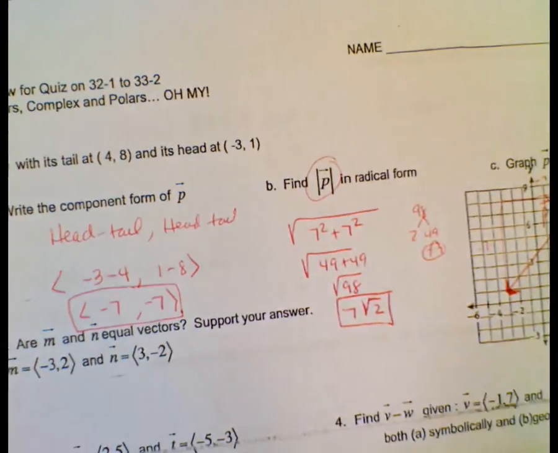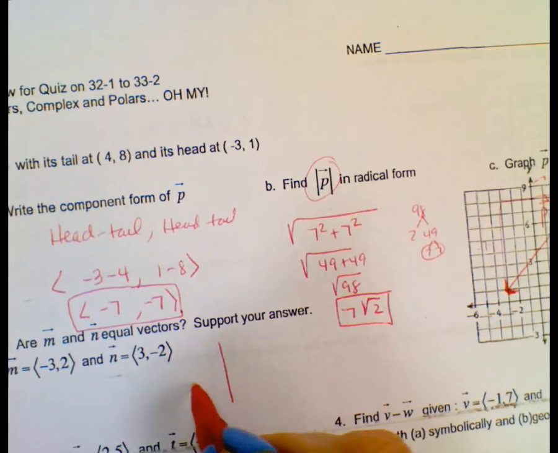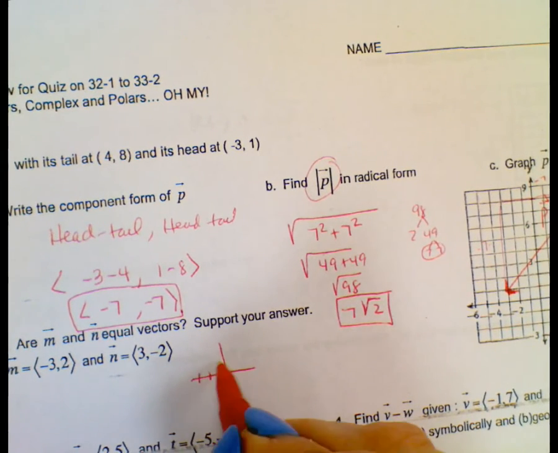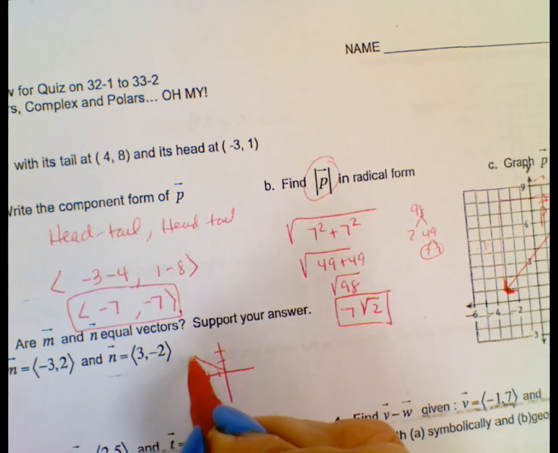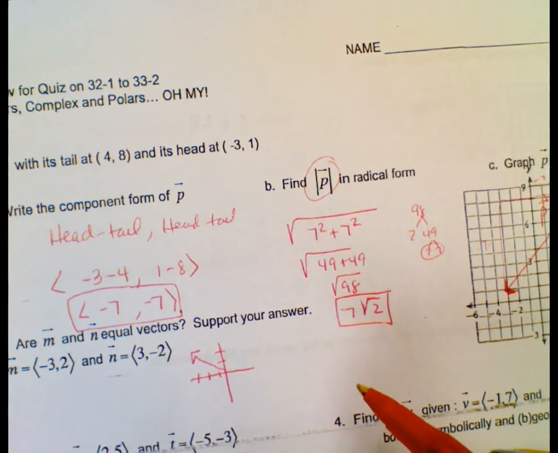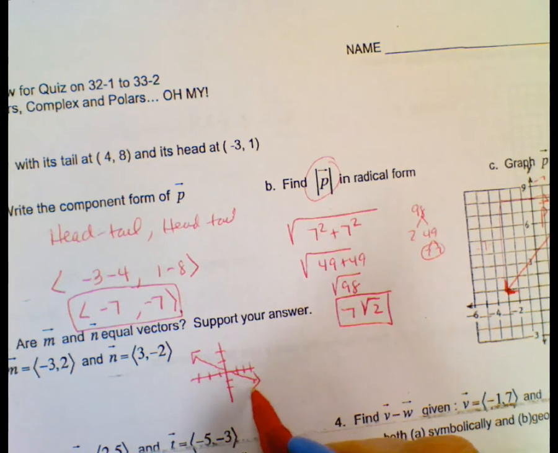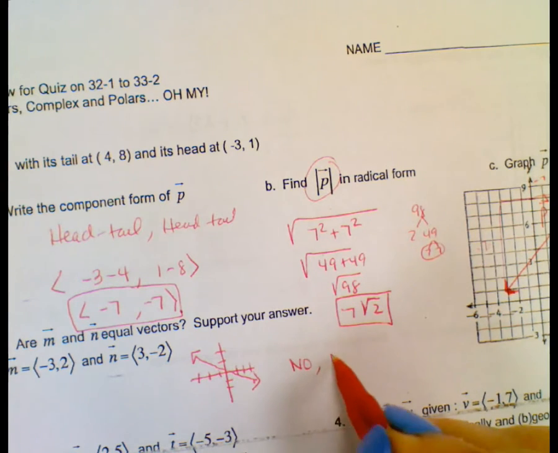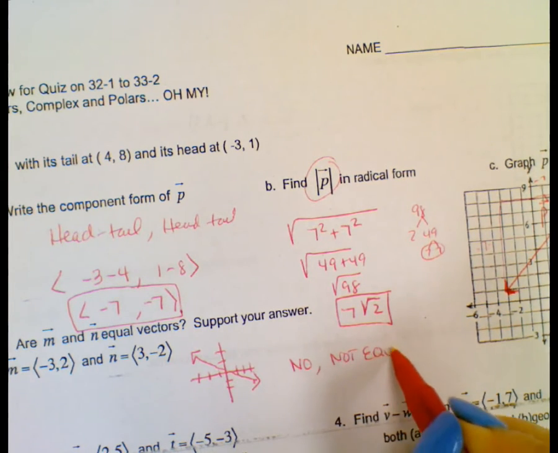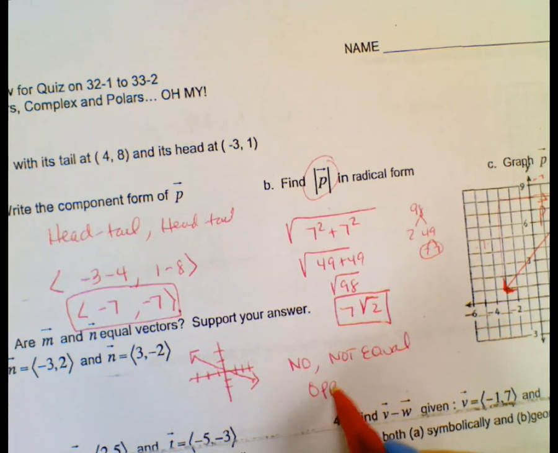Are these equal vectors? So M in standard position looks like this. That's negative 3, 2. And then the other one is 3, negative 2. They go in opposite directions, so they are not equal. Opposite directions.